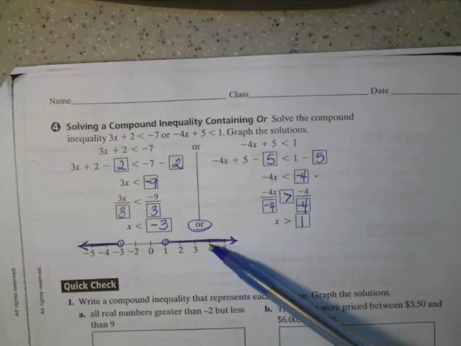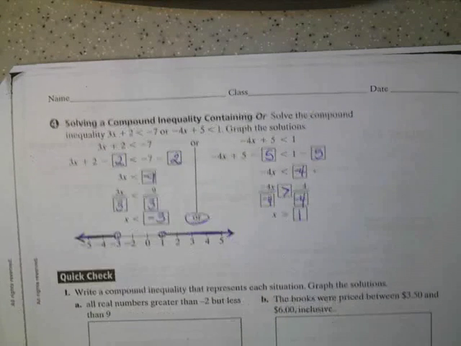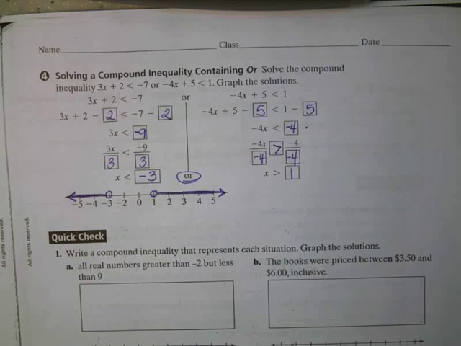Now you can always check your solutions by choosing a number in the shaded area, substituting back in, and it should make things true for you. Okay, you have several quick checks to complete, actually 3, but they're multi-part. So please have those completed by the next time we meet, and I look forward to seeing you then. Also bring in any questions or concerns that you have, and we will go from there.